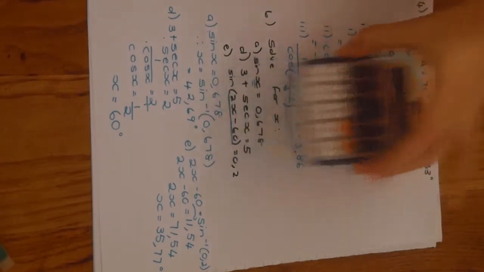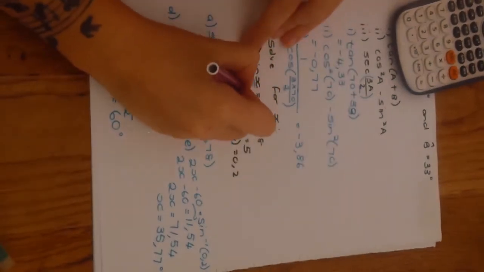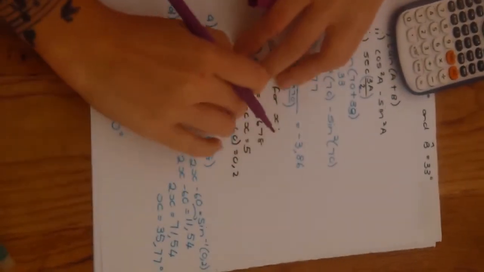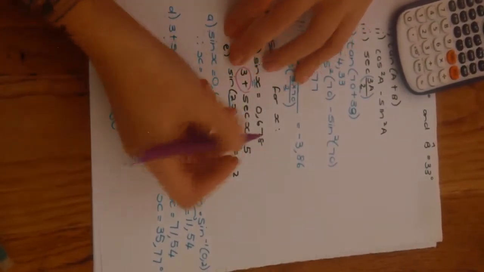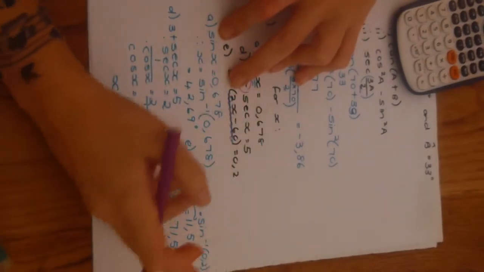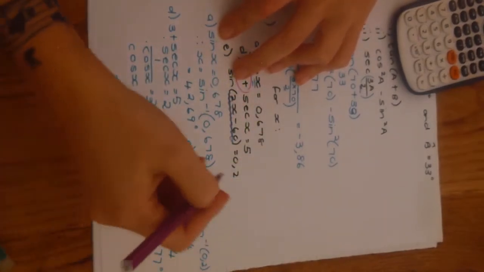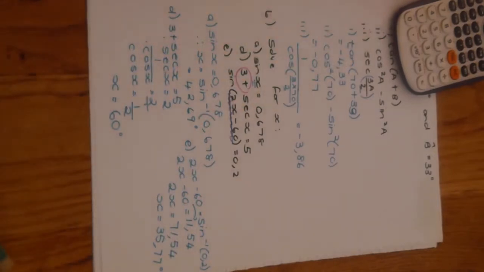The point is, guys, if you have, like over here, it was 3 plus secant. So sec must stay by itself on this side. You can take the 3 over. But when your angle has more than one thing, you can't take it over until you're done shifting. Once you've shifted, you can take everything over. Okay.